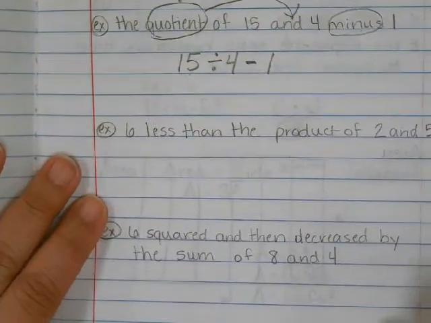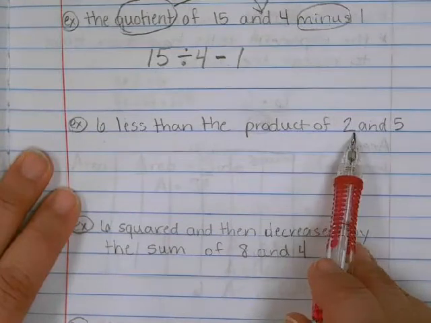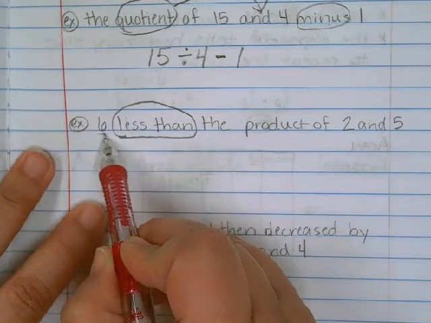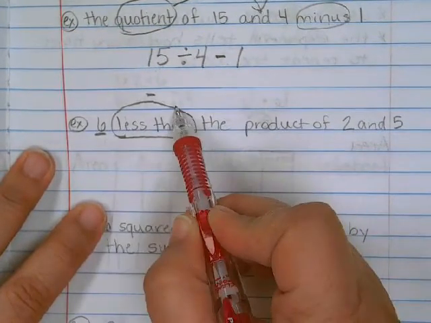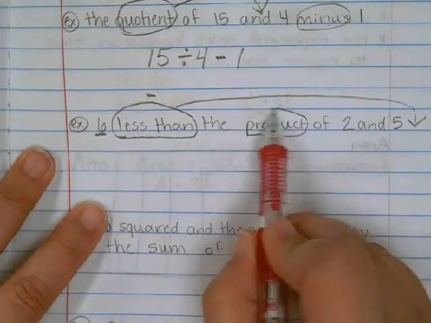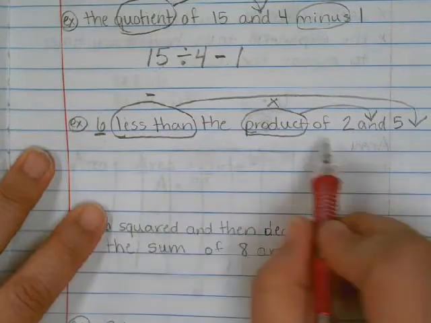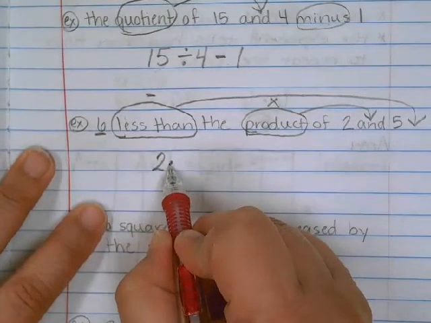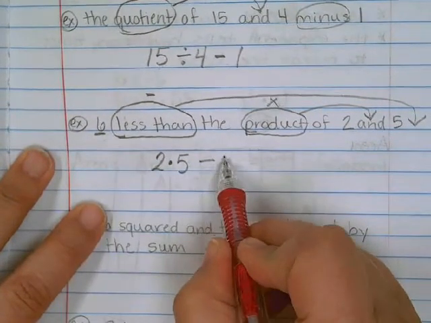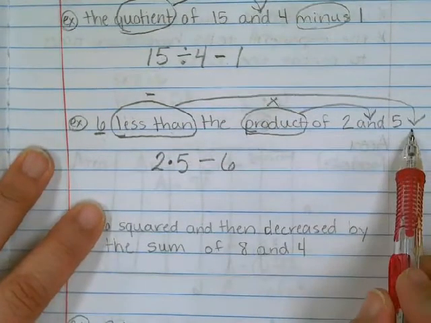On this next one, 6 less than the product of 2 and 5. Because it has the words less than, I know whatever number this is going to be subtracted at the very end. So I'm going to actually start with this. Product, remember, is multiply, and it's going to replace this word and. So the product of 2 and 5, so 2 times 5 minus 6. Because 6 less than means it's going to come after everything else that we do.